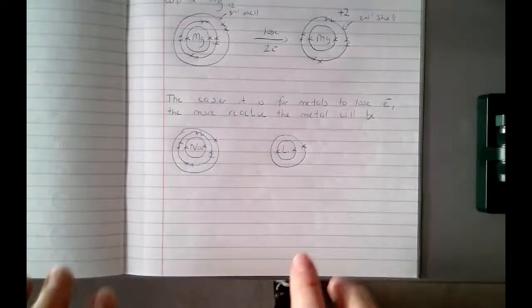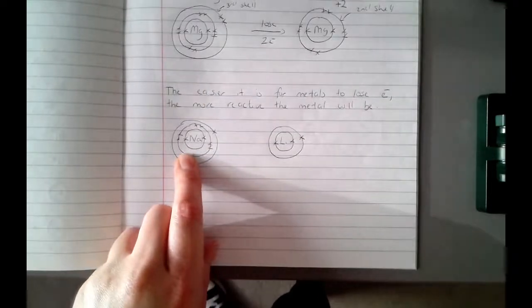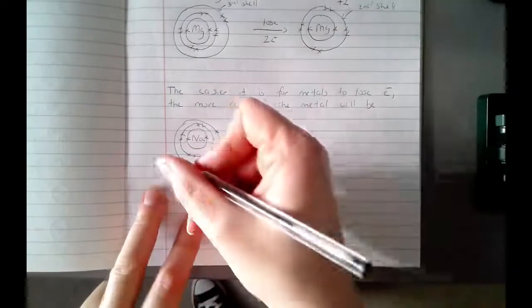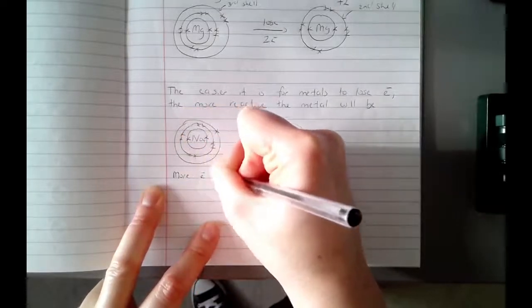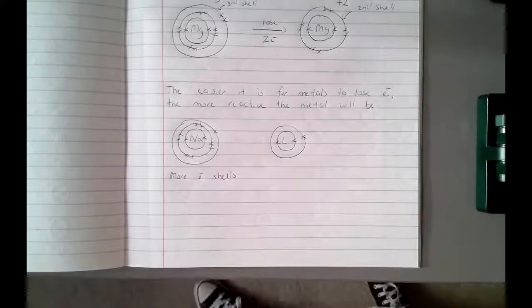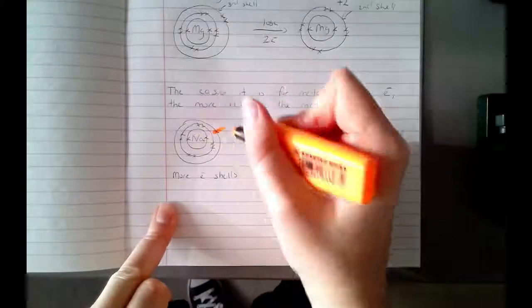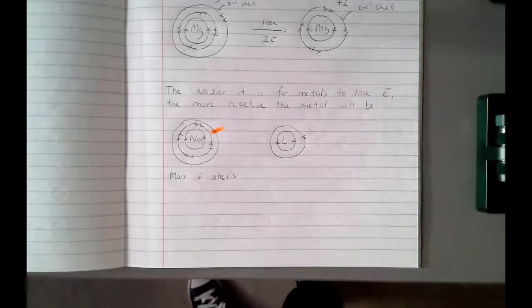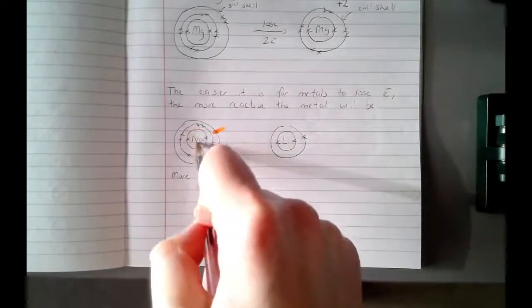So if you look at the 2 metals, the most obvious difference between them is their size. Sodium has got 3 electron shells, lithium has only got 2. So sodium has got more electron shells. And that means that the electron that sodium is trying to lose, which is this outer shell electron here, is then further from the positive nucleus.